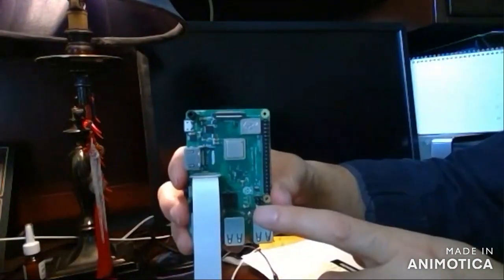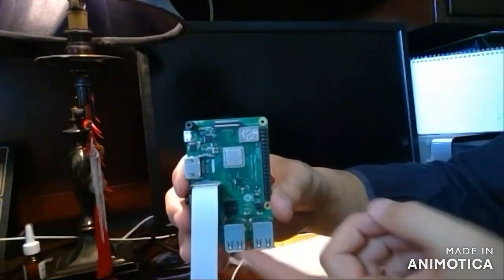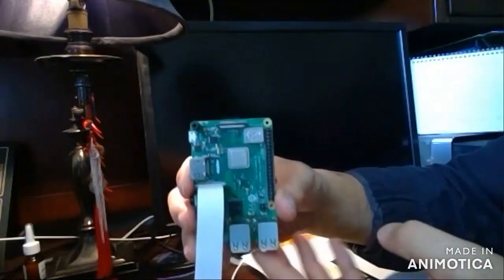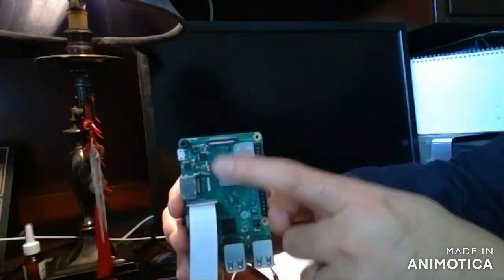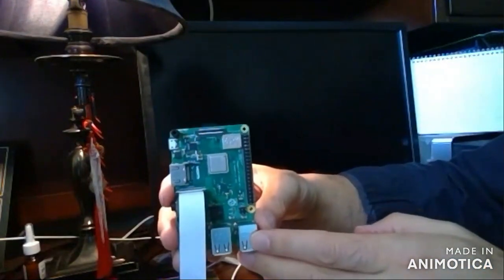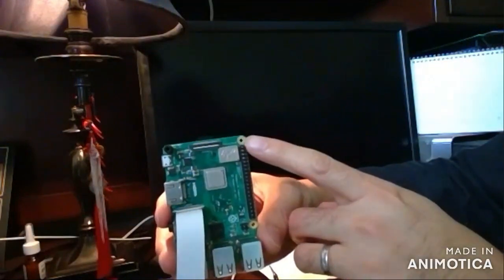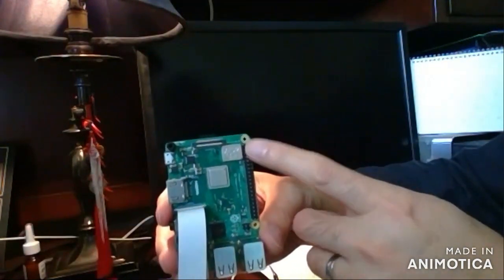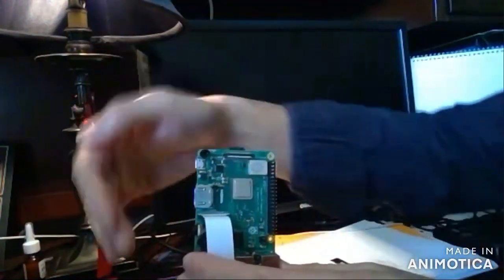If you have your Raspberry Pi this way, you see the USB ports are at the bottom of the board. Put your Raspberry Pi this way, and you will use two pins. The first pin is number 3 on the right. This side is right, that side is left.